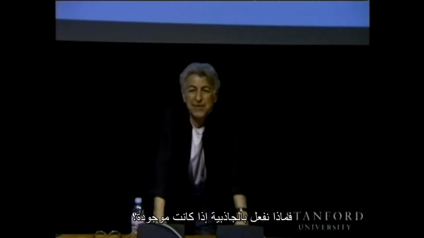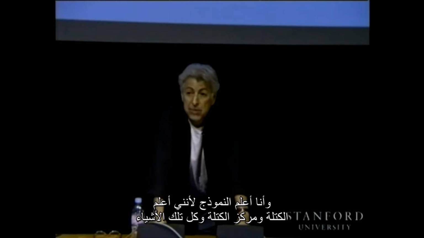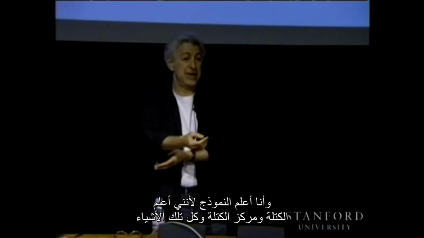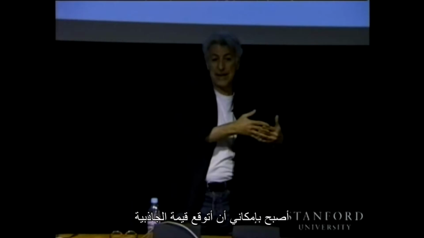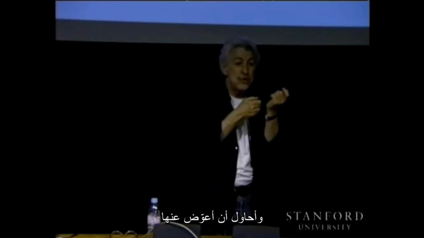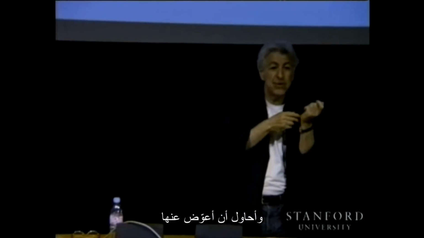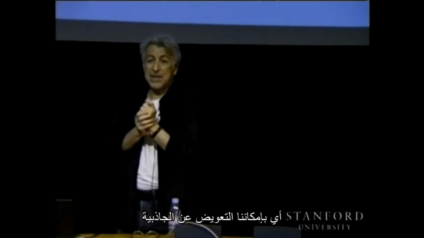So what do we do? If we have the gravity, what do we do with the gravity? We model it. I know the model, because I know the mass, the center of mass, all of these things. So if I can model it, I can somehow anticipate what the gravity is going to be and try to compensate for it. Very good. So we can compensate for the gravity.